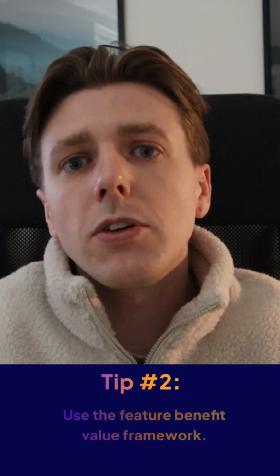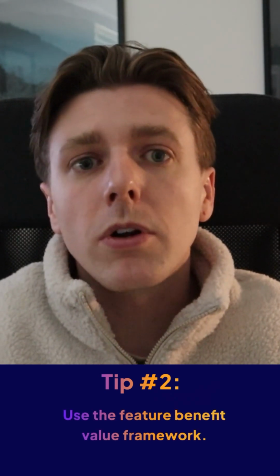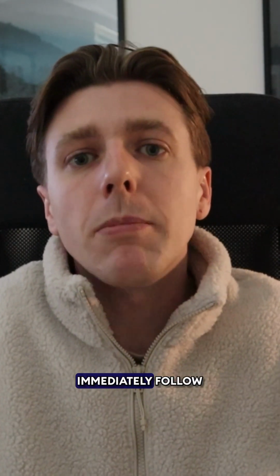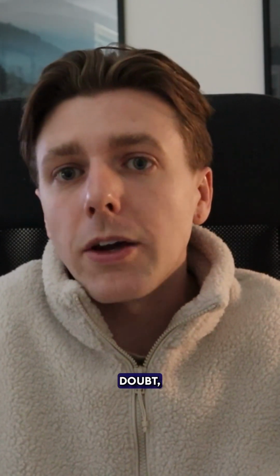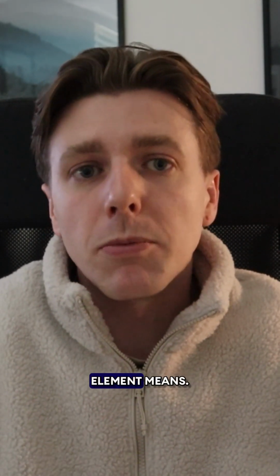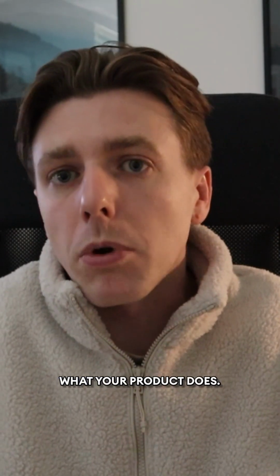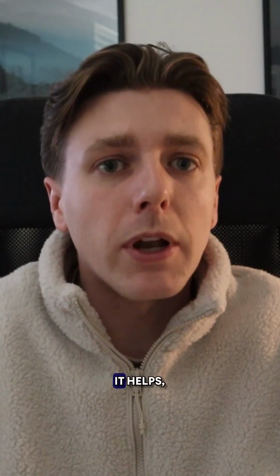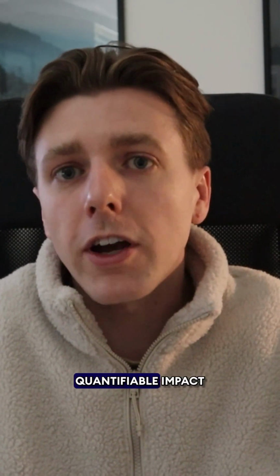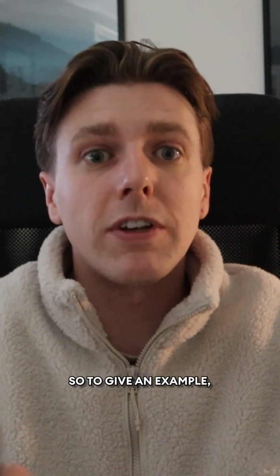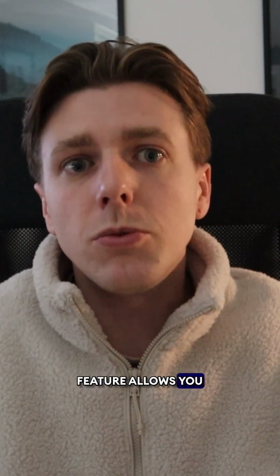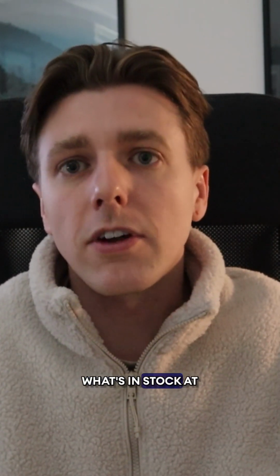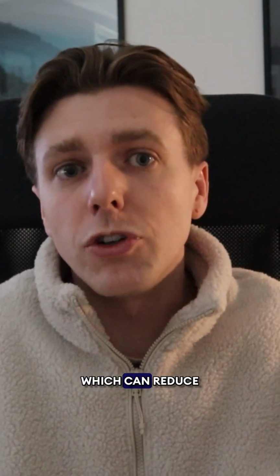Tip number 2 is to use the feature, benefit, value framework. Now, for each feature you demonstrate, immediately follow with its benefit and concrete value. And to avoid any doubt, I'll recap what each element means. The feature will be what your product does. Benefit will be how it helps. Value is the quantifiable impact in the business. So to give an example, our real-time inventory tracking feature allows you to know exactly what's in stock at all times, which can reduce carrying costs by up to 20%.